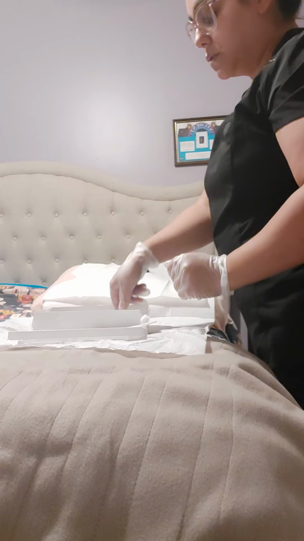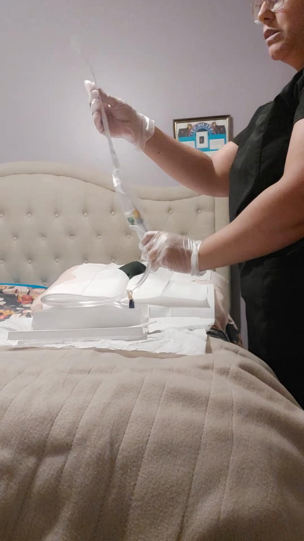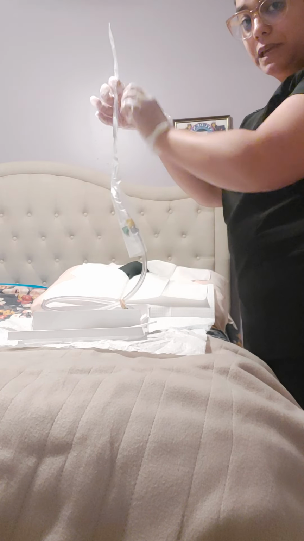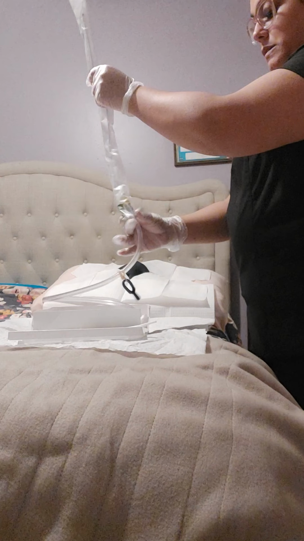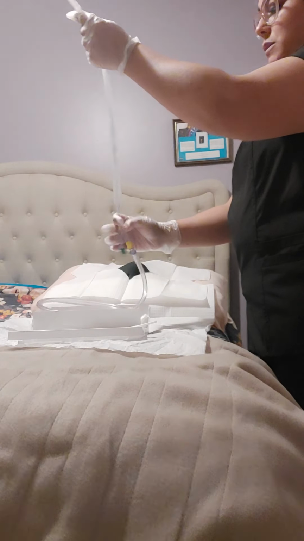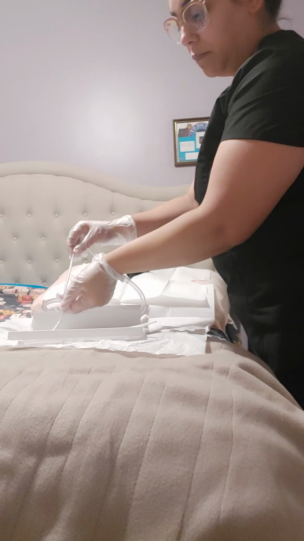Then I would like to prepare my catheter. And you need to be very careful because the catheter tip is sterile. So I just pull it out, throwing this away, and I just put it into my jelly.